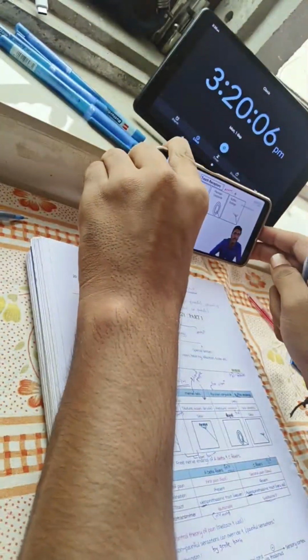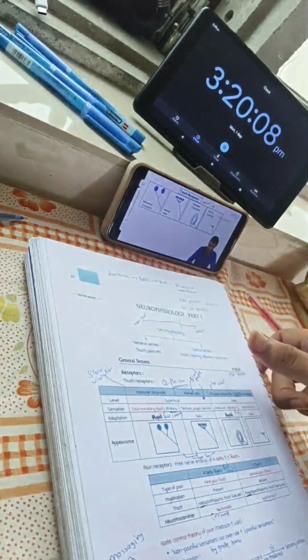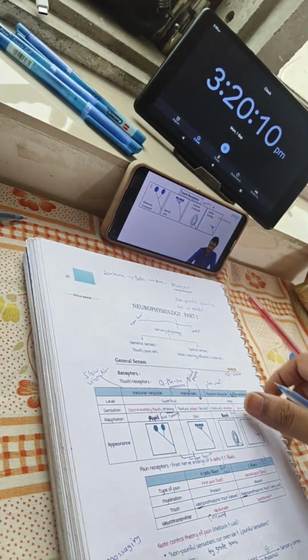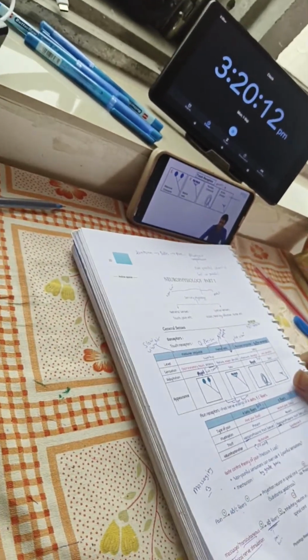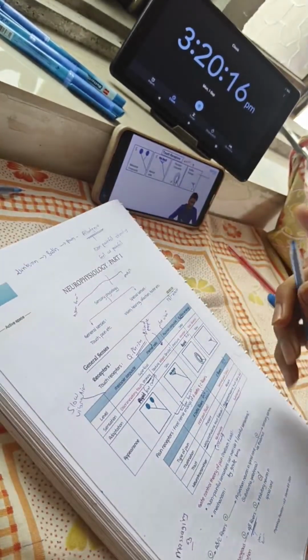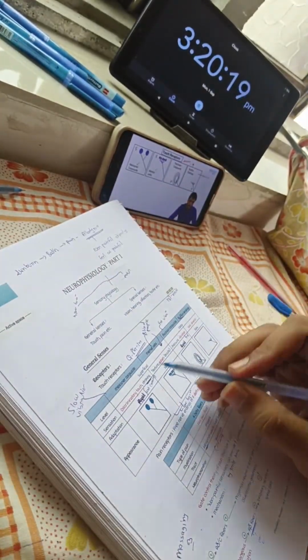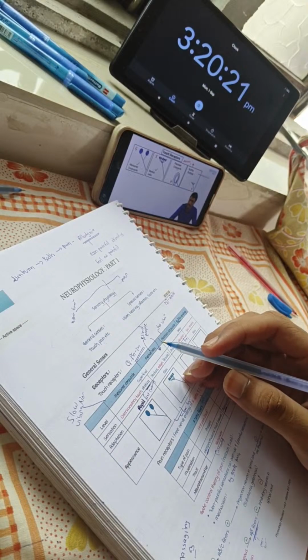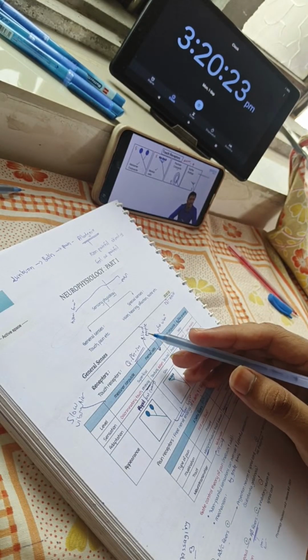Four. Out of these four, the first is superficial, the second is superficial, the third one is deep, the fourth one is also deep. What are the names given to them? Superficial: Meissner. Superficial: Merkel cells. Pacinian corpuscle is deep, Ruffini endings are deep.